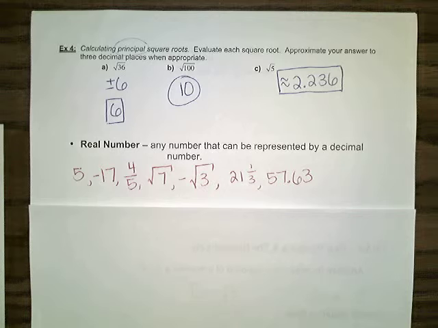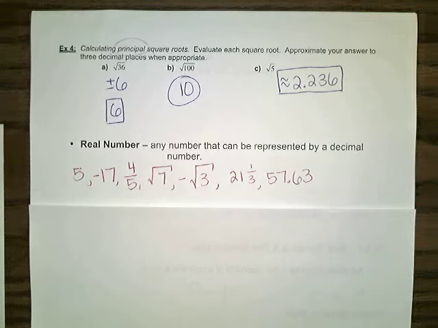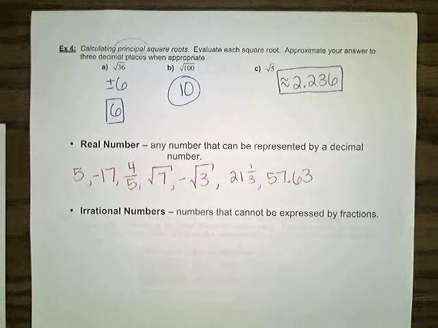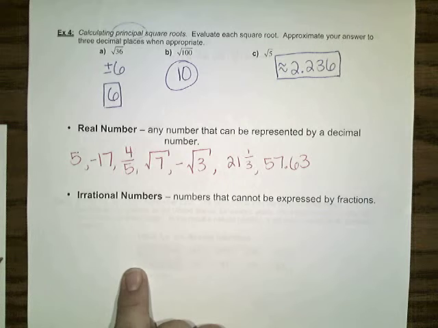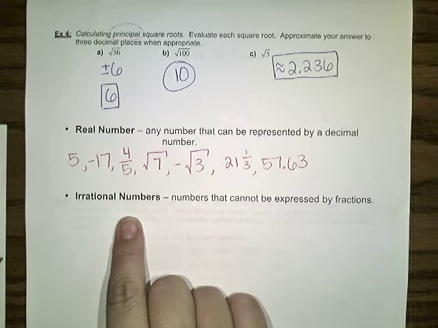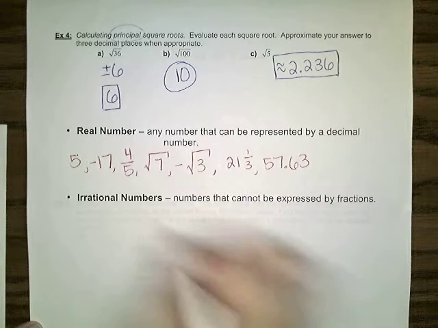Now, if a number is real, but you can't necessarily express it as a fraction or a radical, you also have these things called irrational numbers, which is still a part of real numbers. Irrational numbers are numbers that cannot be expressed by a fraction. So we have rational numbers and irrational numbers. An example of an irrational number is something like pi.